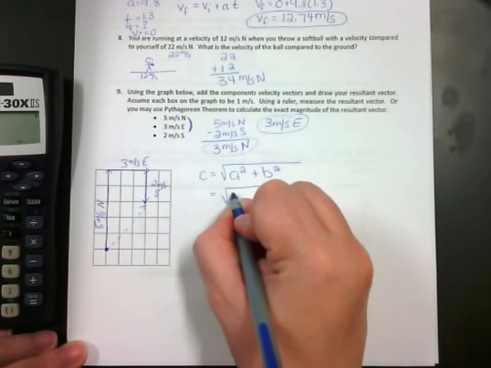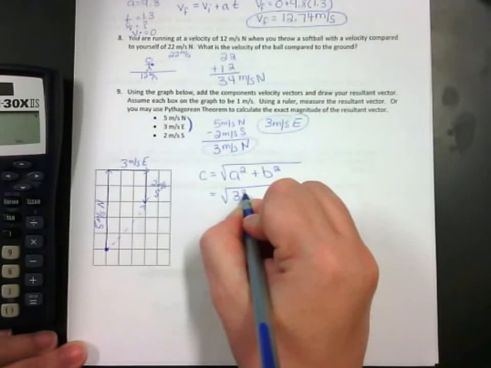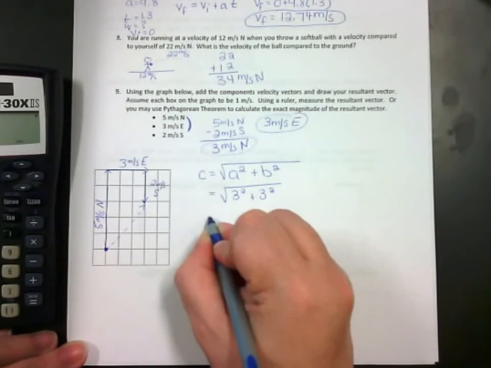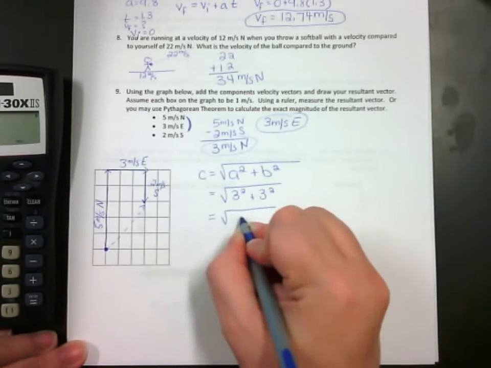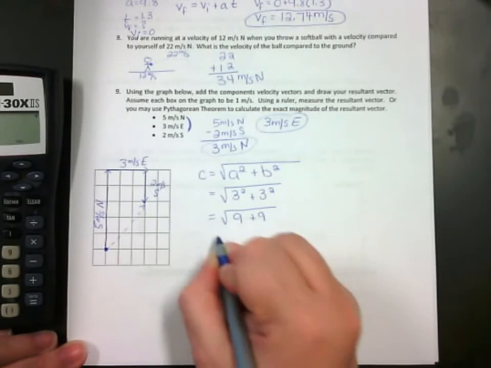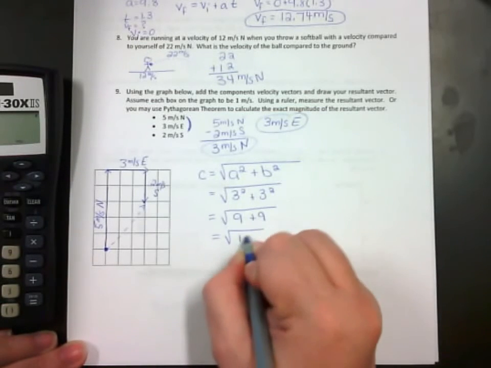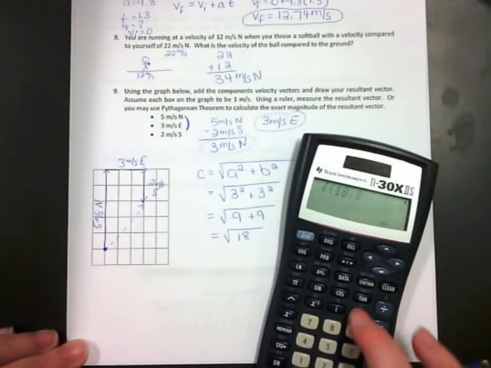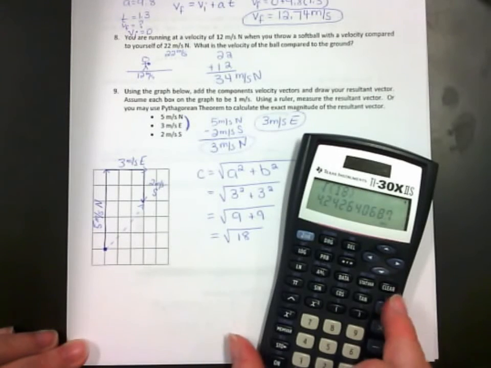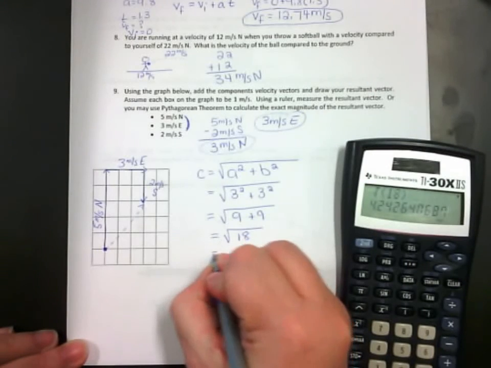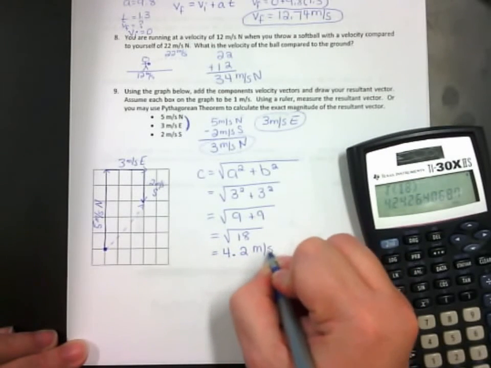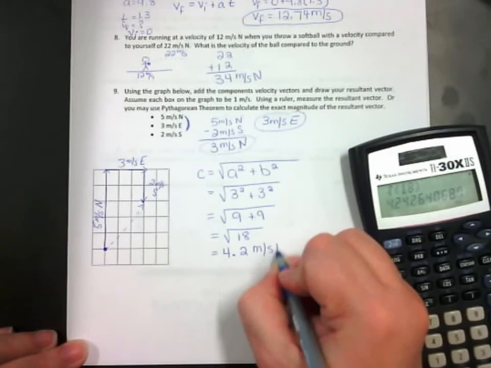So 3 squared plus 3 squared, 9 plus 9, 18, which equals 4.2 meters per second. In our direction, combining the two, northeast.